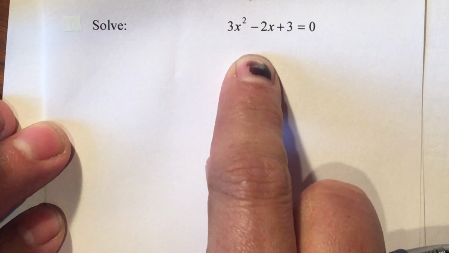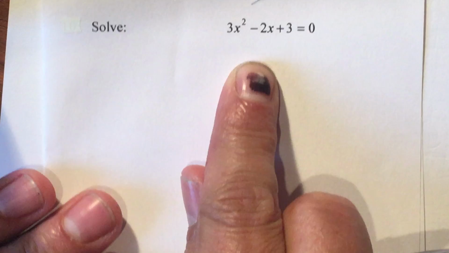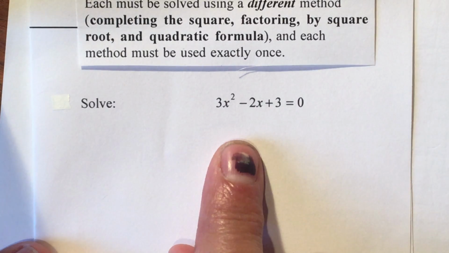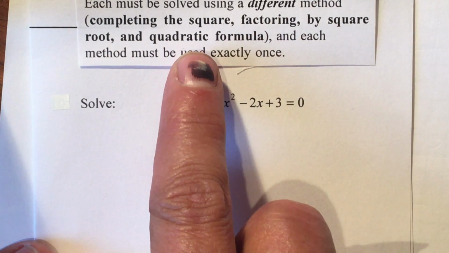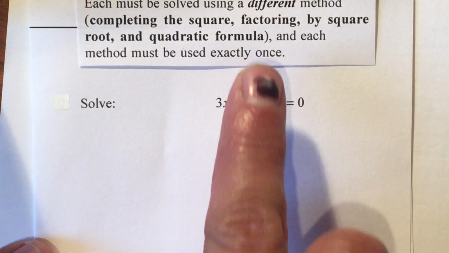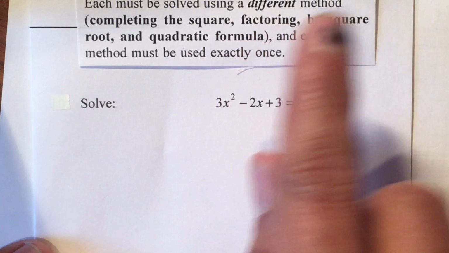Solve. They give you a quadratic equation and they want you to solve it, and they want you to use one of the following methods: completing the square, factoring, square root, or quadratic formula. Now the first thing that you should do is see if you can factor it.